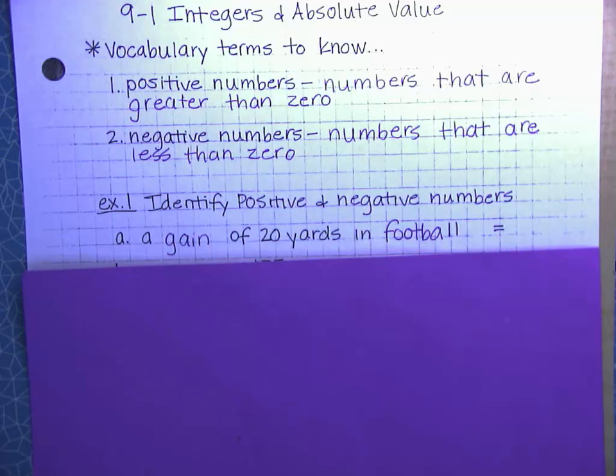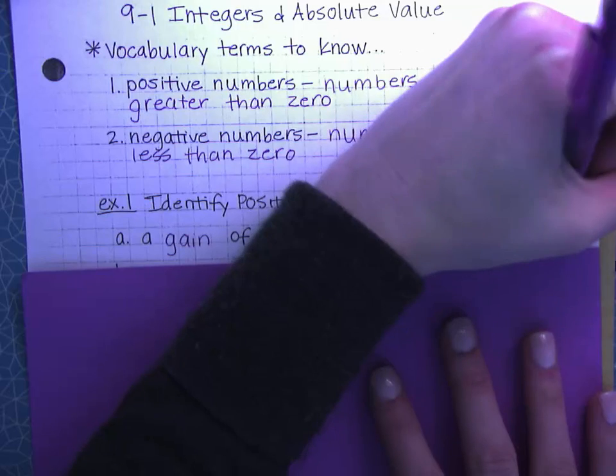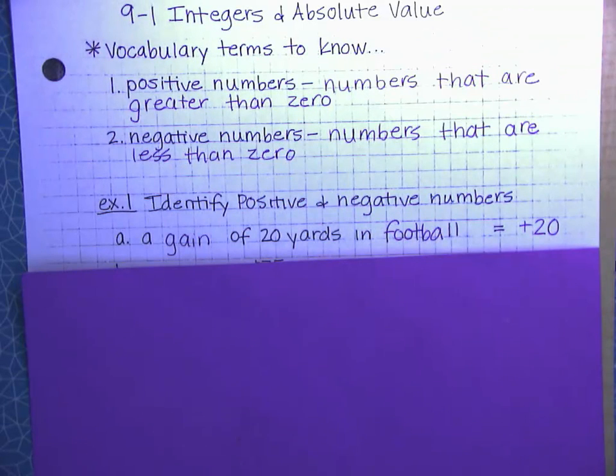A gain of 20 yards in football. Is that going to be positive or negative? What would a number be that we could use to represent that? A gain of 20 yards. Yeah, positive 20, or plus 20.